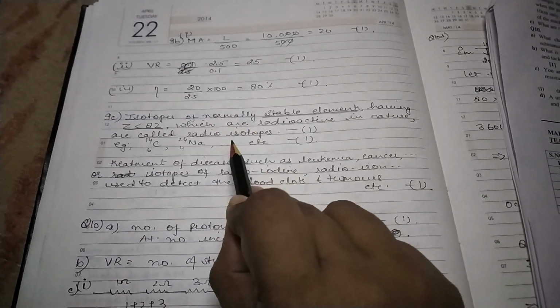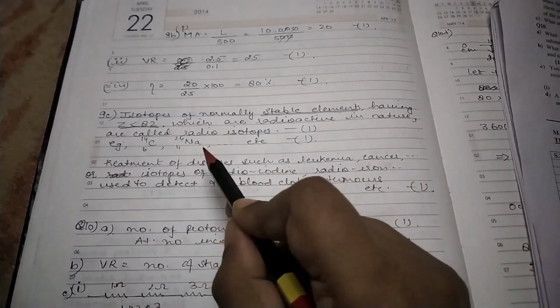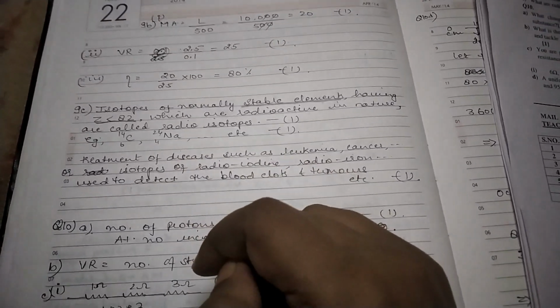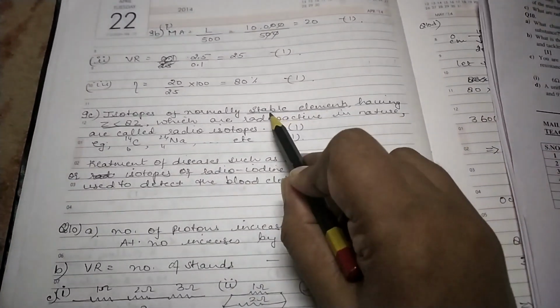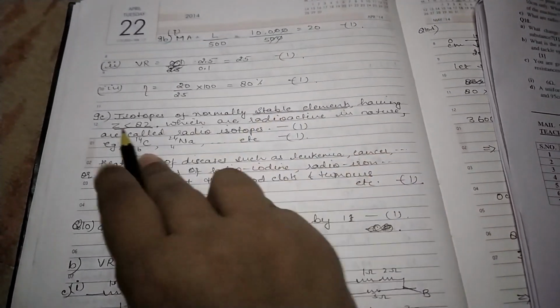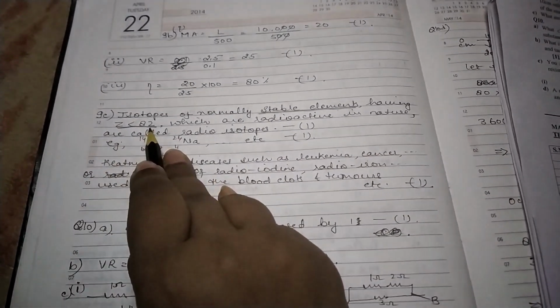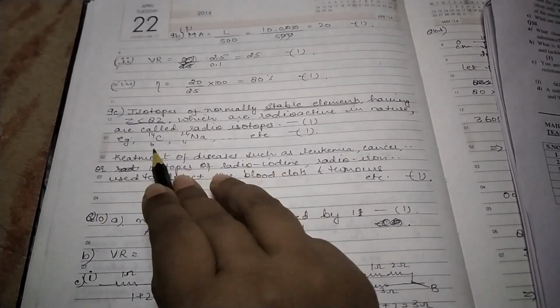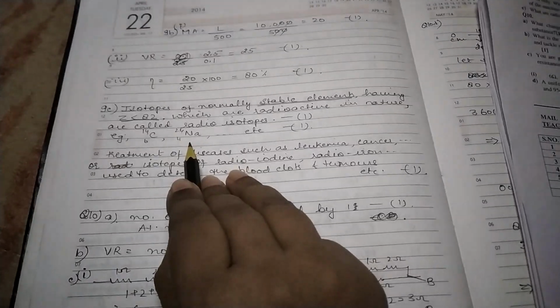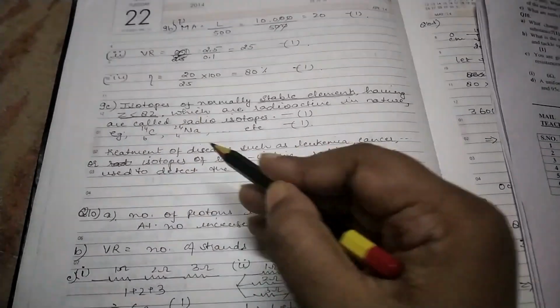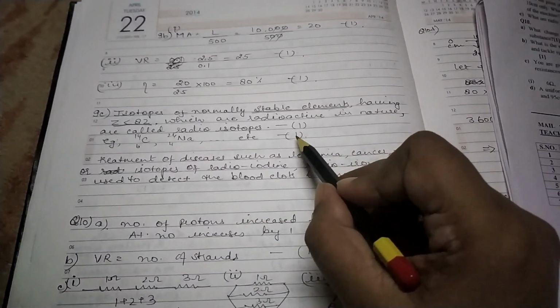So, radioisotopes are not the isotopes of any radioactive substance. You should write that the main substance or the element is stable and the atomic number is less than 82. Examples are many. 2 examples I have mentioned here. And this example, any one example you were supposed to write. So it is of 1 mark.